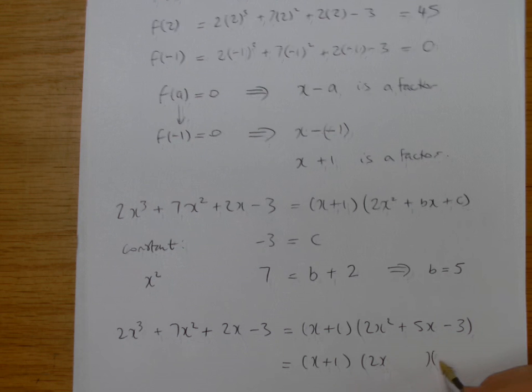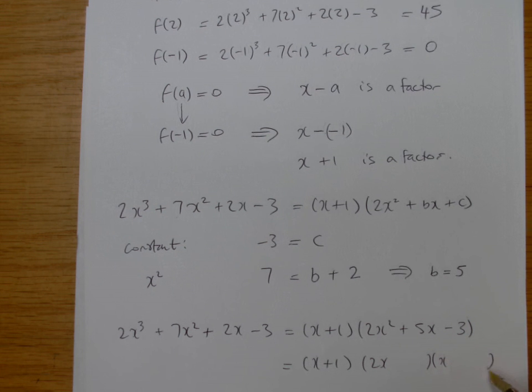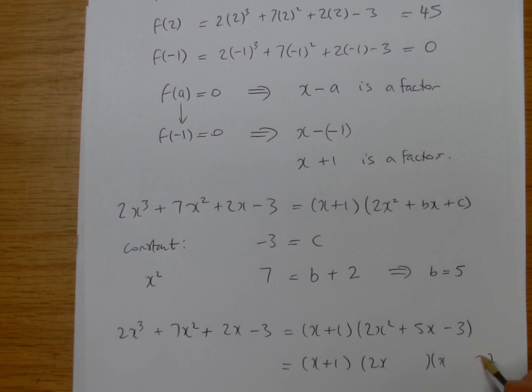The final answer you should have here, this will be positive 3 there and a minus 1 there. I think that's right, isn't it? So if you go through the process, you'll get that out, and we've got our final answer.